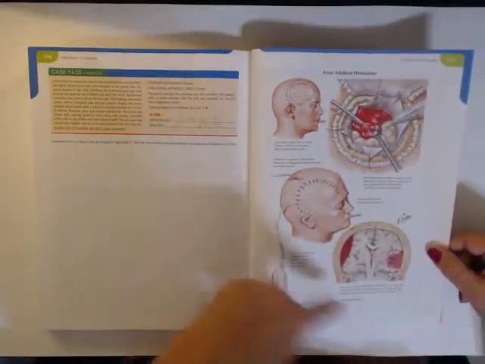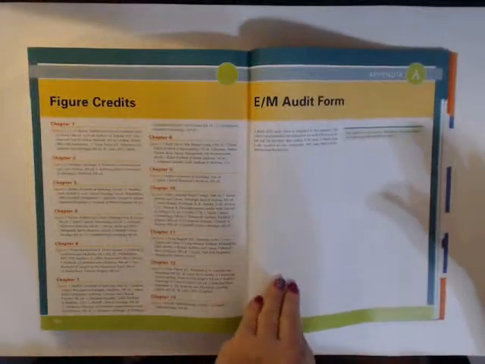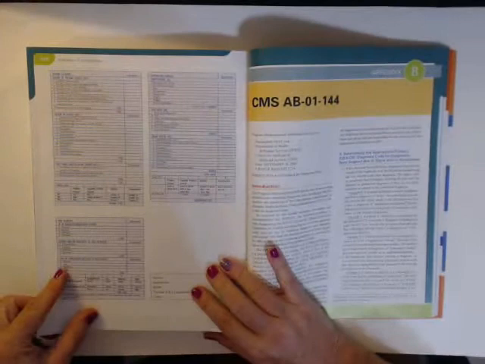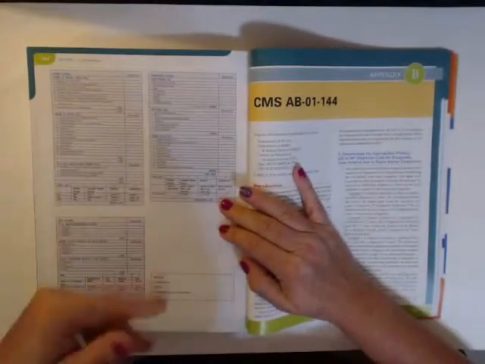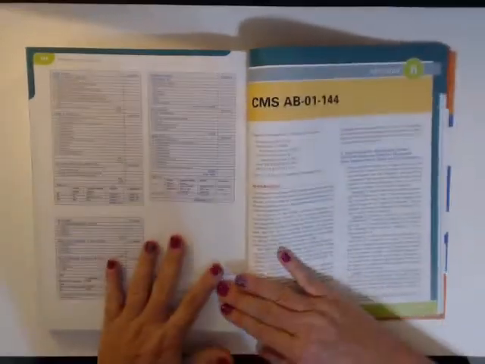And then just some information about subdural hematomas, and then we have our audit cases. And then this is that audit form that I had posted online that you guys have all kind of been playing with. And that's it. You have whipped this book.